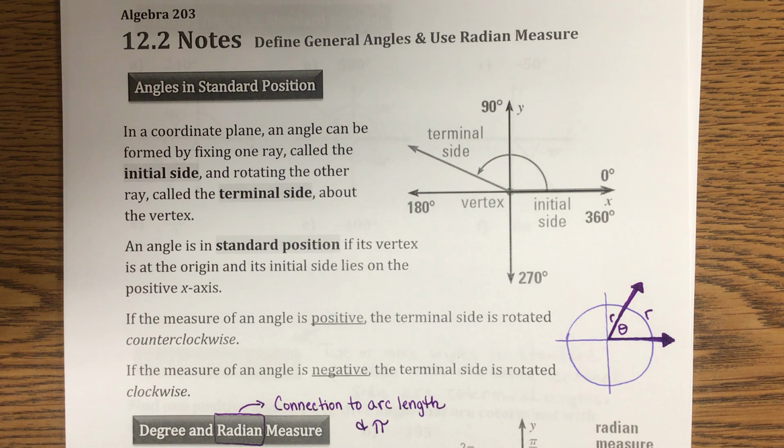In this video, I'll be working out the section 12.2 notes. We're going to talk about general angle measurements and a new type of measurement as well called radian measurement. But before we get to that, let's talk about angles in standard position.